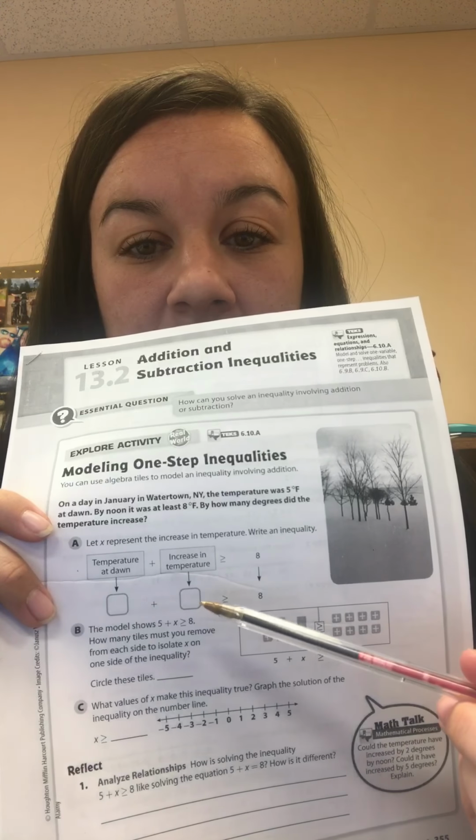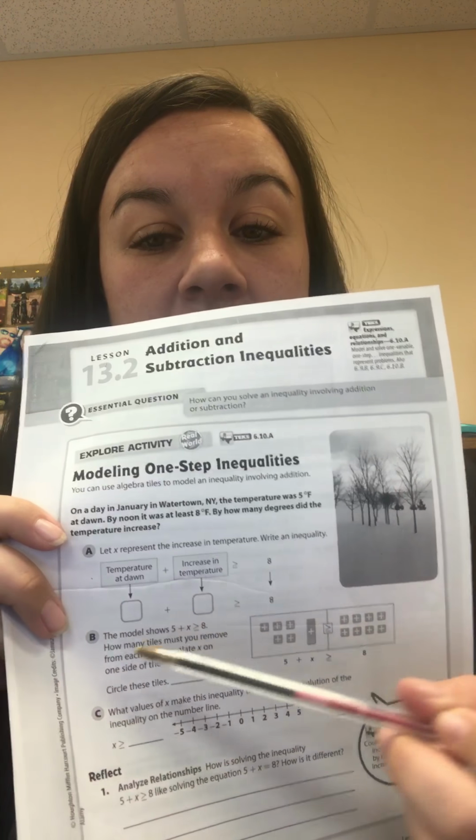On A, it says let X represent the increase in temperature. So in that little box that says increase in temperature, you're going to put an X there. The temperature is going to be 5. Going down to the bottom, it says what values of X make this inequality true? Graph the solution. X has to be greater than or equal to 8 because that's the information that's given. So y'all can go ahead and do that.